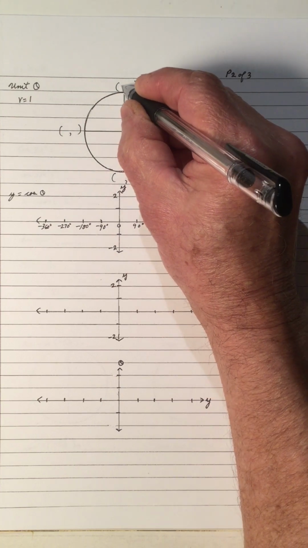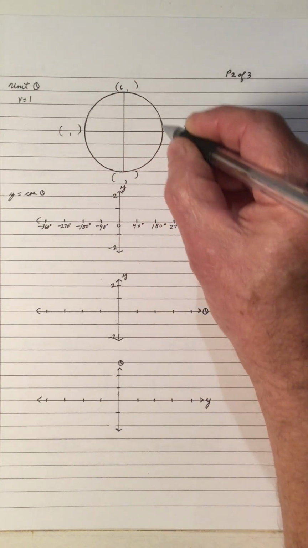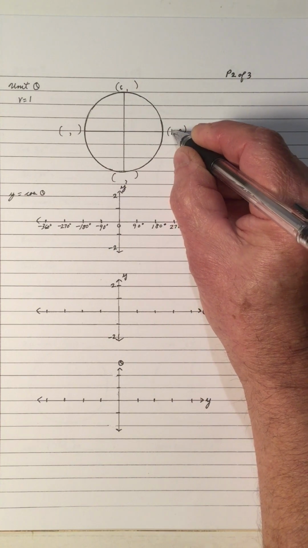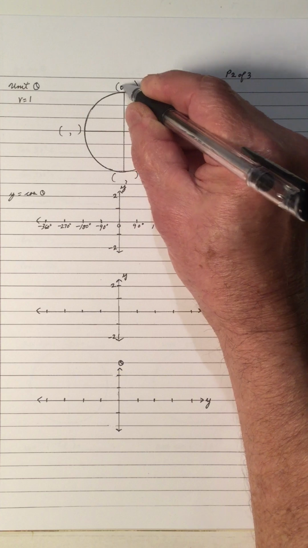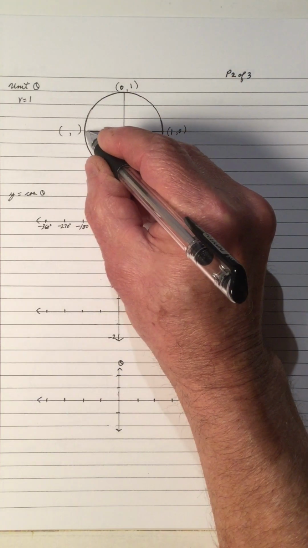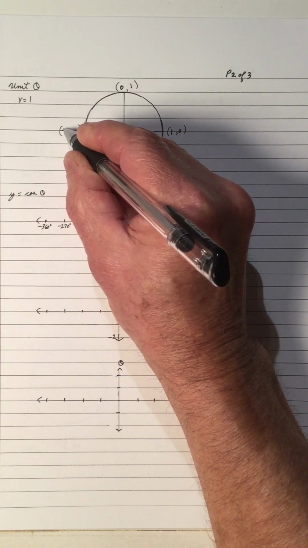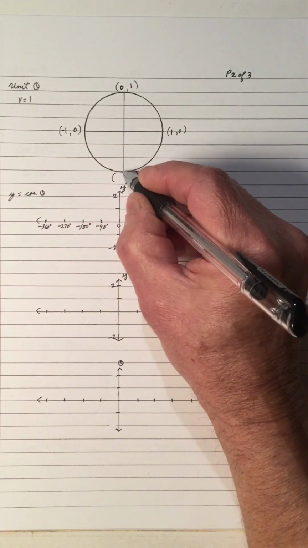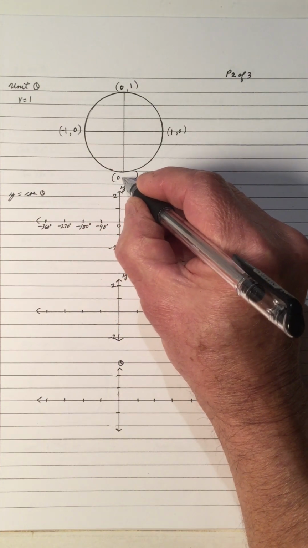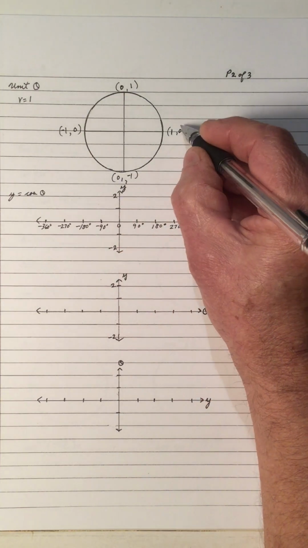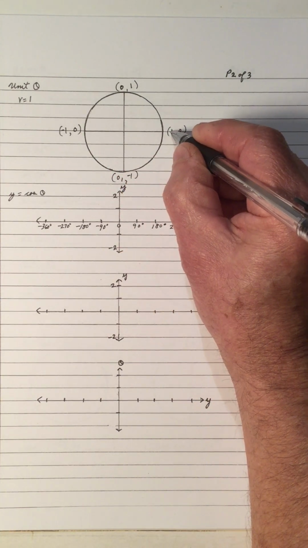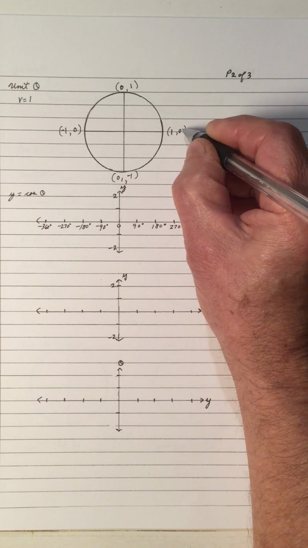At 0 degrees, x is 1, y is 0. At 90 degrees, x is 0, y is 1. At 180 degrees, x is negative 1, y is 0. At 270, x is 0, y is negative 1. And 360, back to 1, 0.